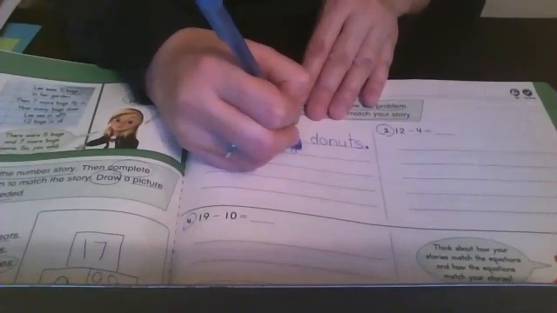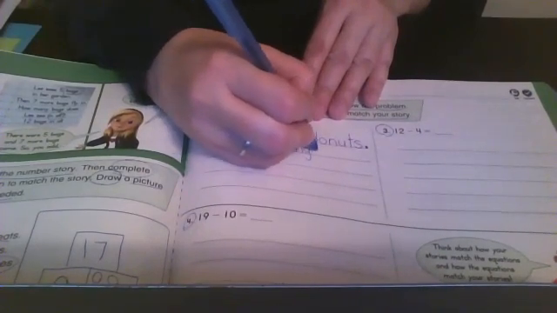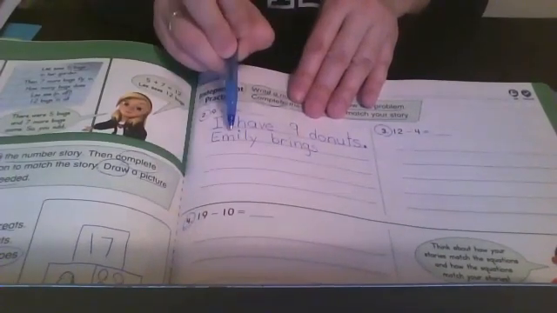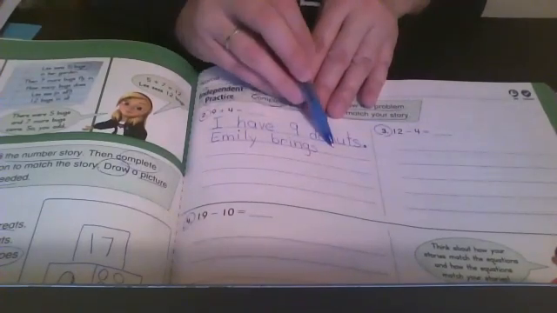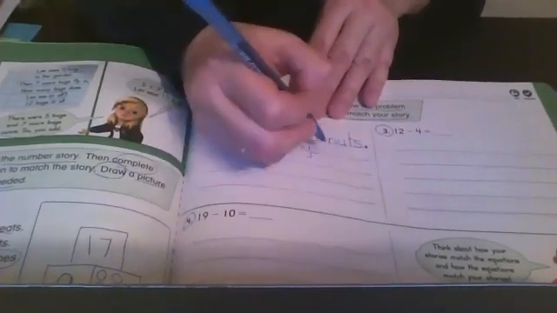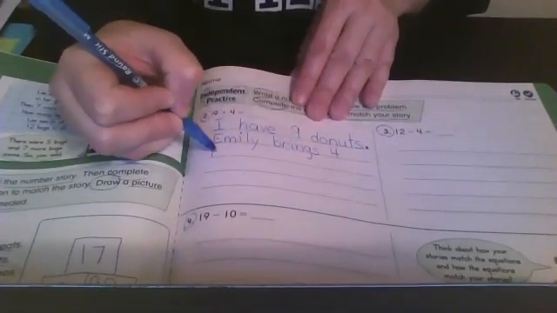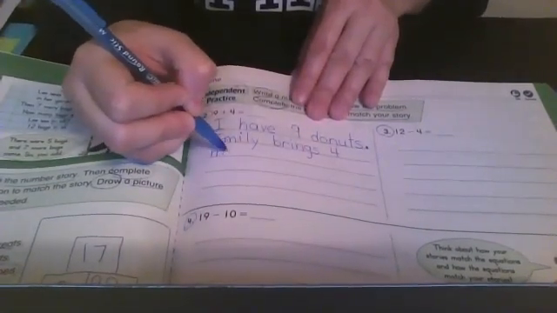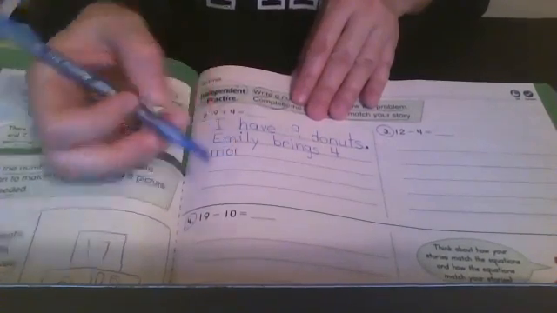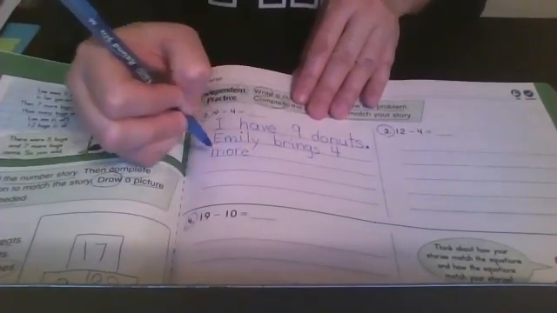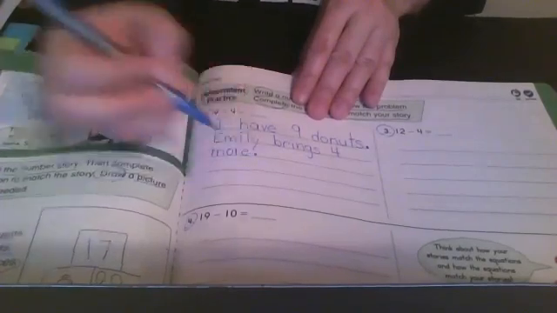I-N-G, right? Makes the ing sound. Brings. There we go. Emily brings how many more? 4. 4 more. Or, ooh, there's a bossy R. And then we have a silent E at the end of that word, more, period.